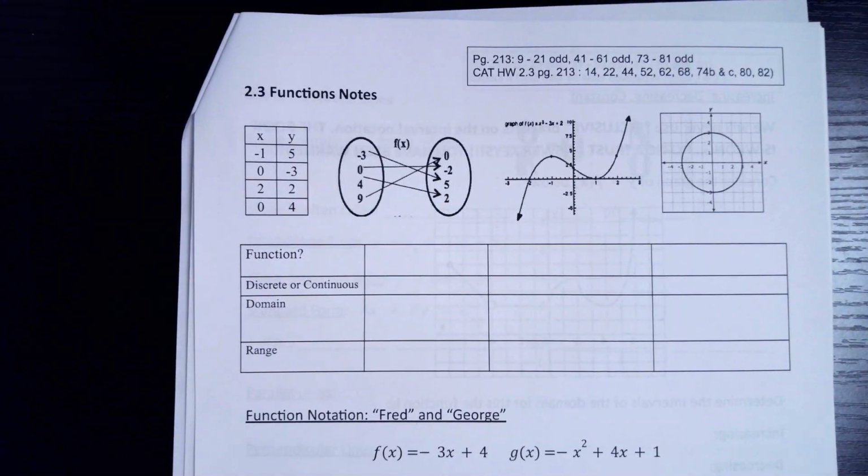All right, so we're dealing with functions here. We're going to be talking about what makes something a function. We'll look at its domain and range, and then we will also be dealing with function notation.